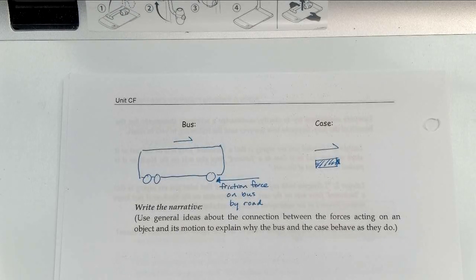So the explanation goes something along the line of: a bus and case are in motion down the road. When the bus driver puts on the brakes, this creates a force from the road on the bus that is opposite to the direction that the bus is moving, and this unbalanced force will cause the speed of the bus to decrease.